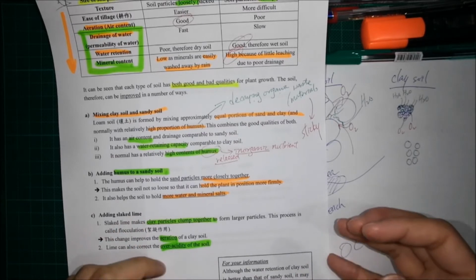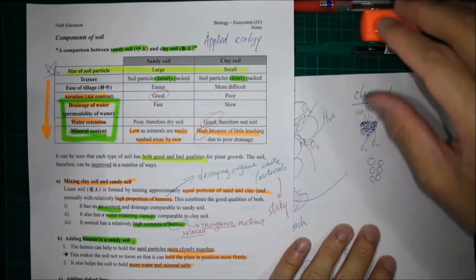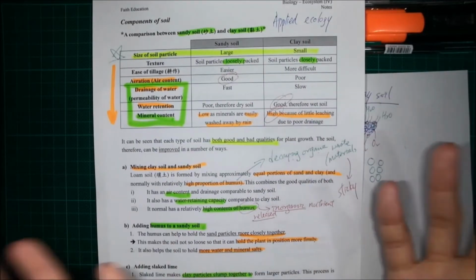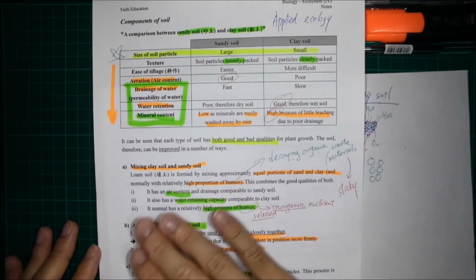So in this part, what I want you to know is to compare these two types of soil, and think about which one is suitable for farming, or whether we have other solutions.